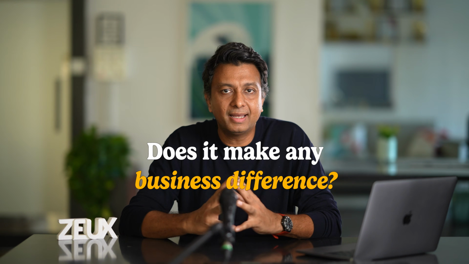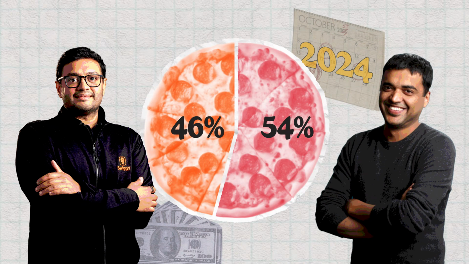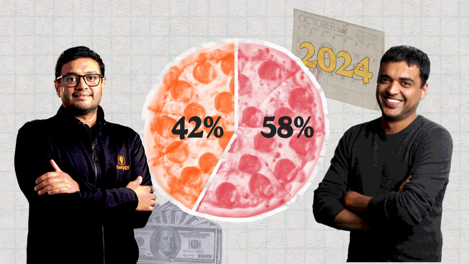We've looked at all the 4 variables, we looked at the evolution. Does it make any business difference? And maybe that'll tell us which strategy is better. If you look at the market share for Swiggy versus Zomato, back in 2019, 5 years ago, Swiggy's market share was 55% and Zomato's was 45%. 5 years later today, Zomato's market share is 58%, whereas Swiggy's is 42%. The whole picture has completely flipped.